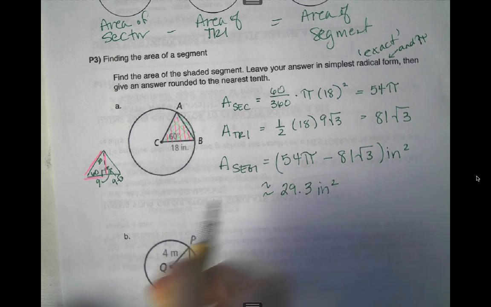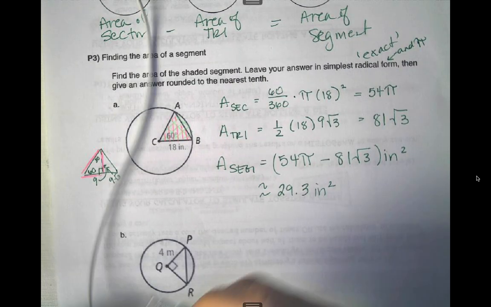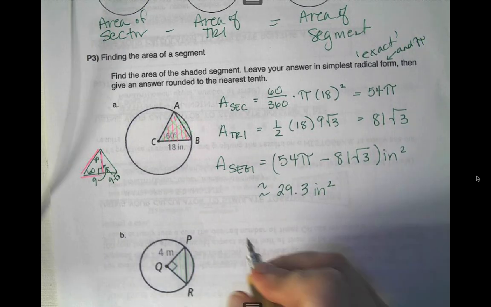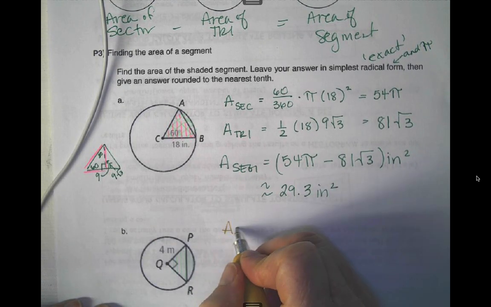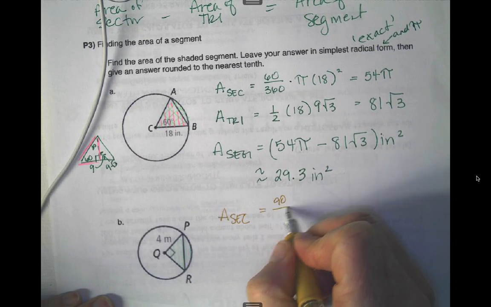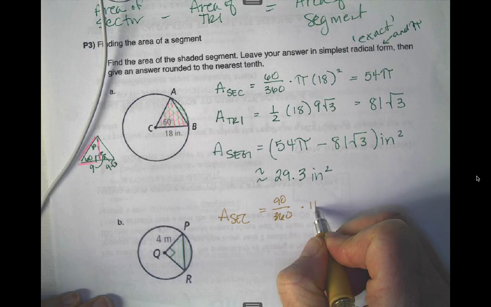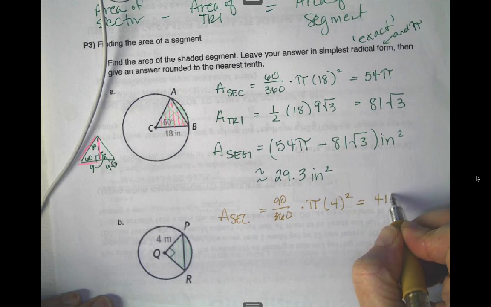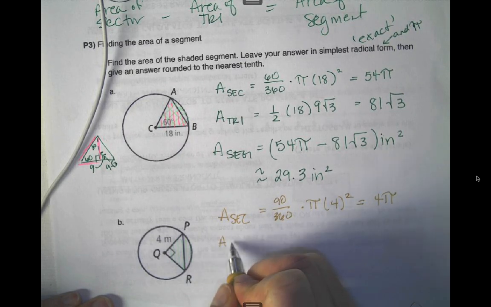This one, again, we're going to do the same thing. So I'm going to find the area of the entire sector, so the entire piece of the pie. So this is a 90-degree angle, so 90 over 360 times pi. The radius is 4, so I get 4 pi here. The area of the triangle.